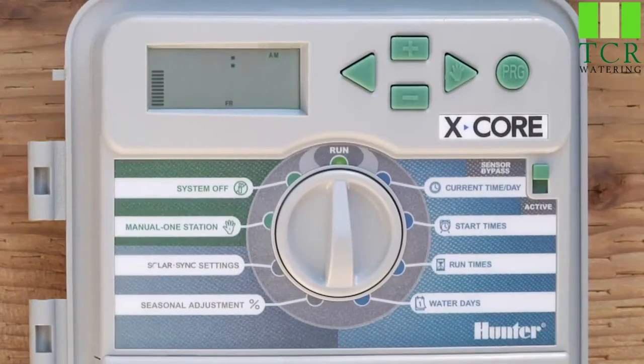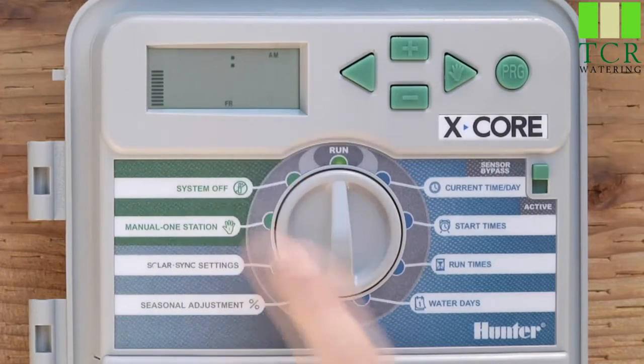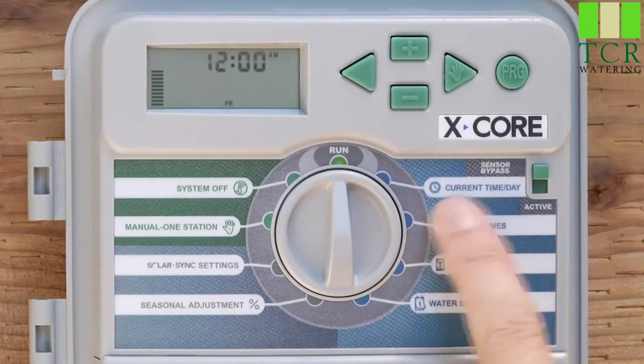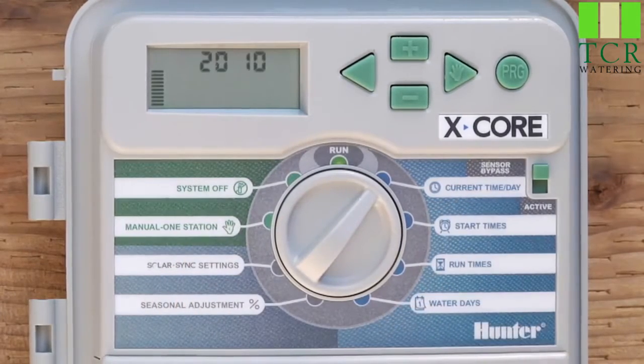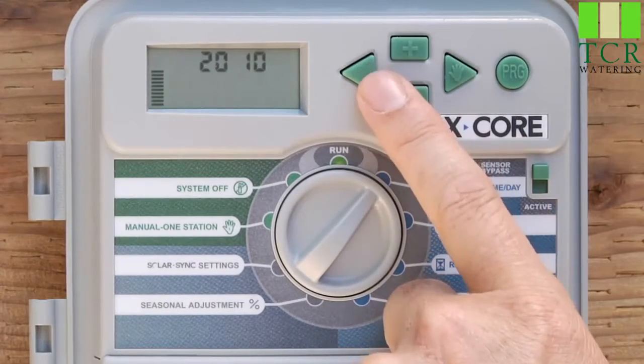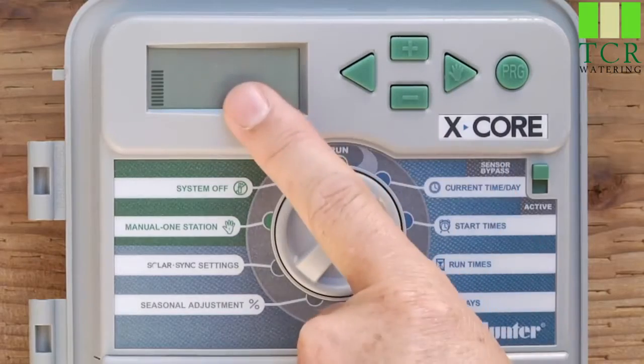So we've plugged in the Xcore controller, and you'll notice that the current time of day is flashing. It shows 12 o'clock, so we're going to begin by setting the current time and day, and that's the information of today. We're going to use the buttons up here to do so, and there's the plus and the minus button, and we're going to use those to change up or down whatever is flashing.